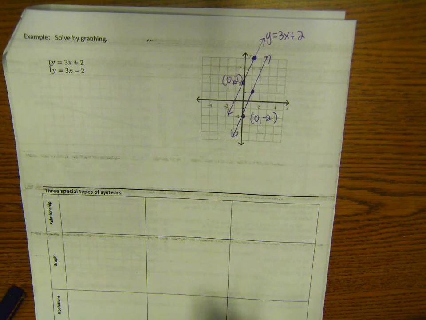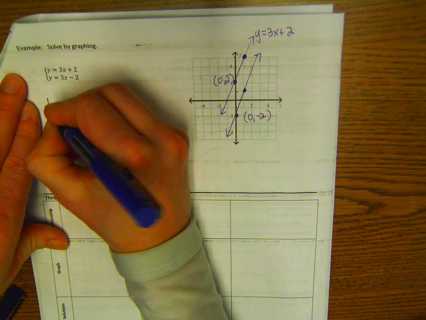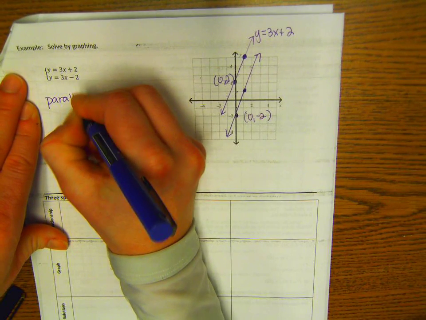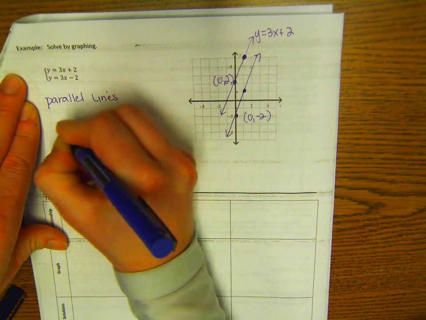So we describe this as parallel lines. This has no solution.